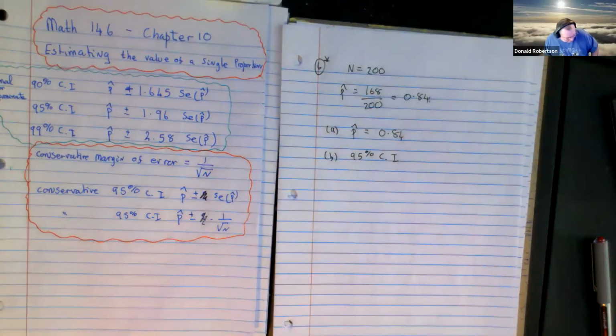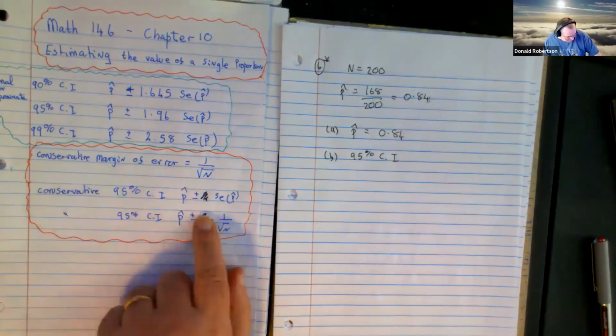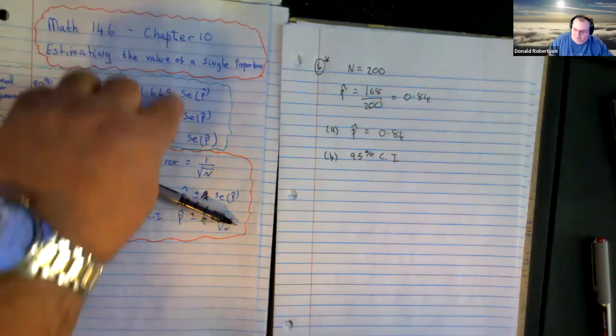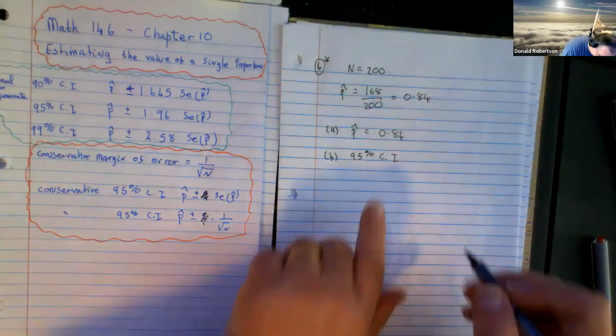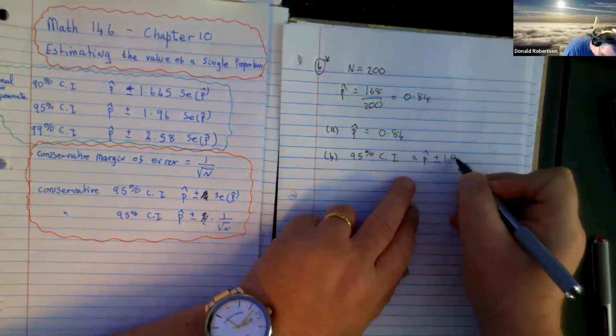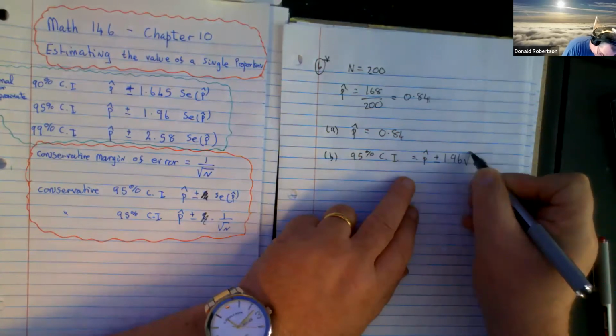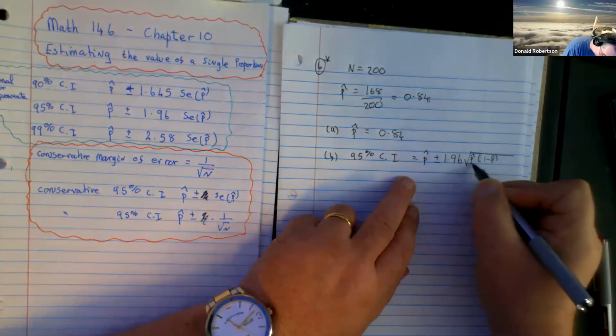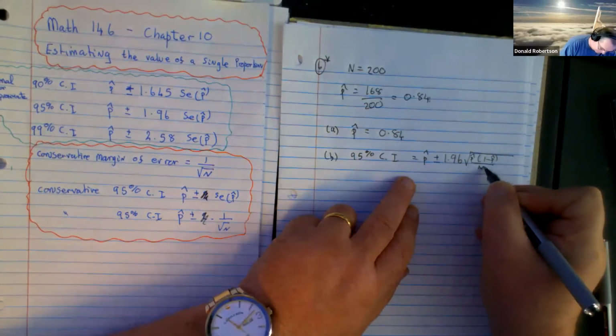So if there's no mention of conservative margin of error, you're always going to be using these guys, right? So this fella is p hat plus or minus 1.96, the square root of these two guys, which is called the standard error. Right.